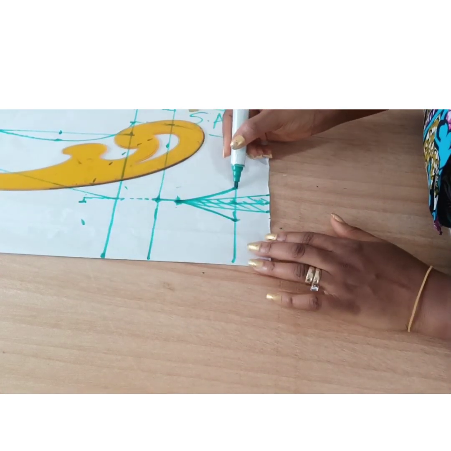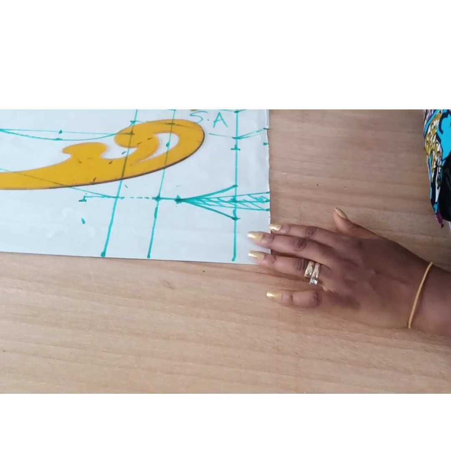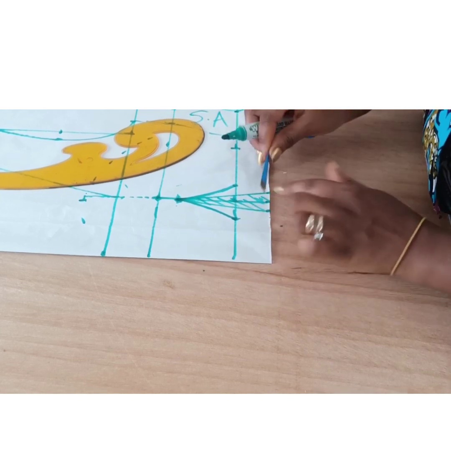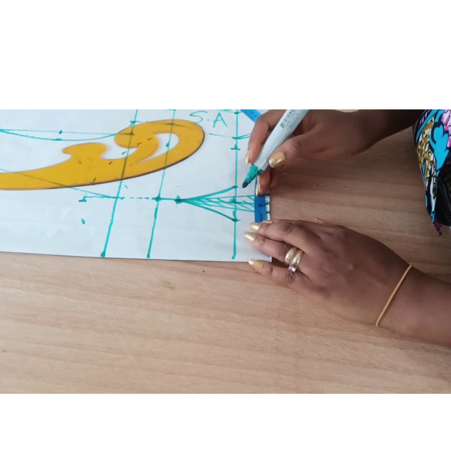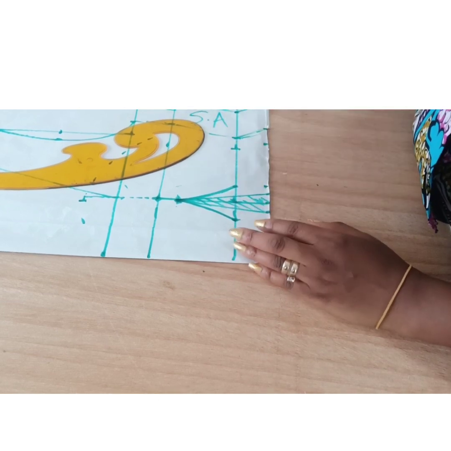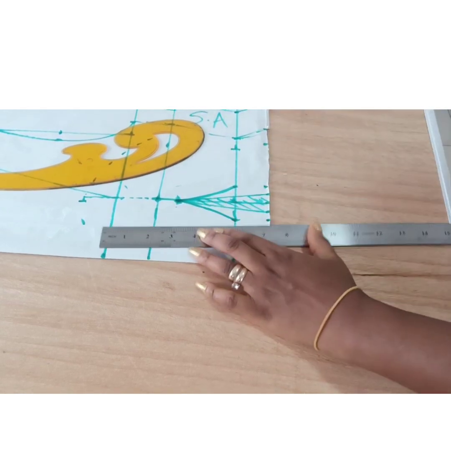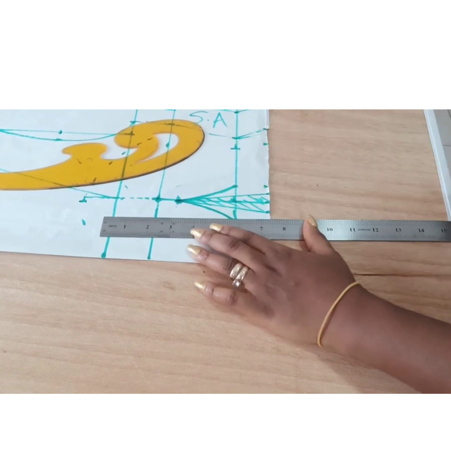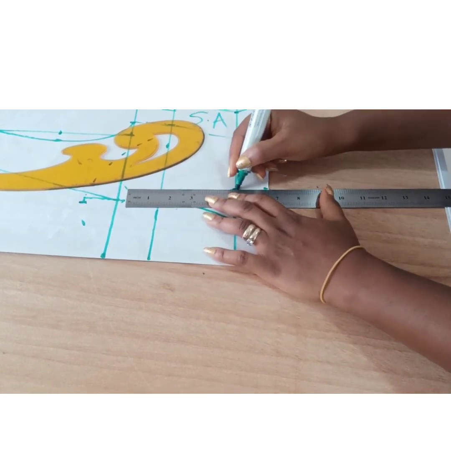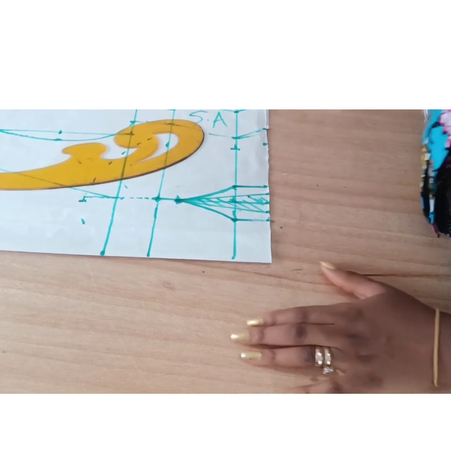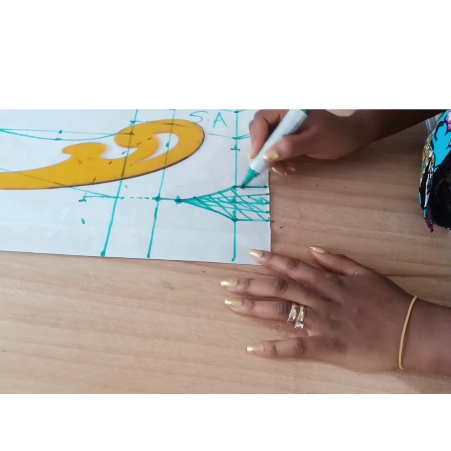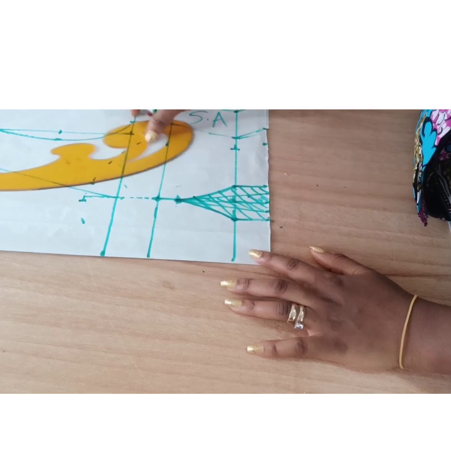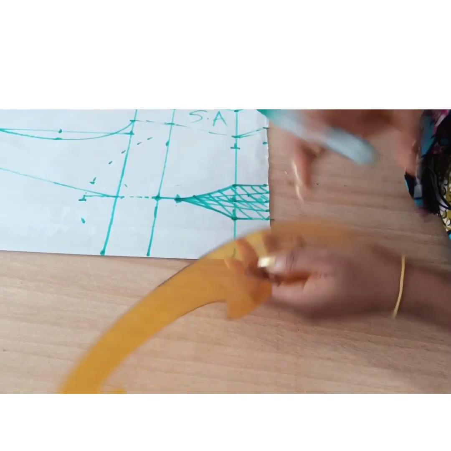And then you can just take here straight down, or you can take 1/2 inch on both sides, and connect with a straight line. So you are going to be cutting this out, and then you want to connect.